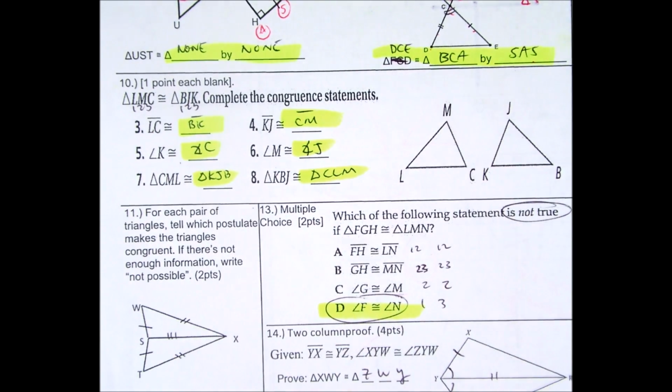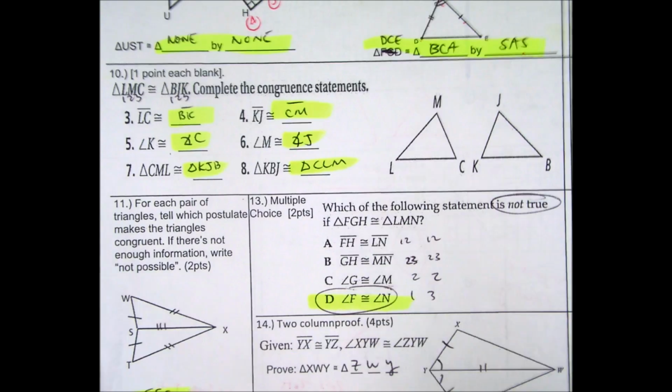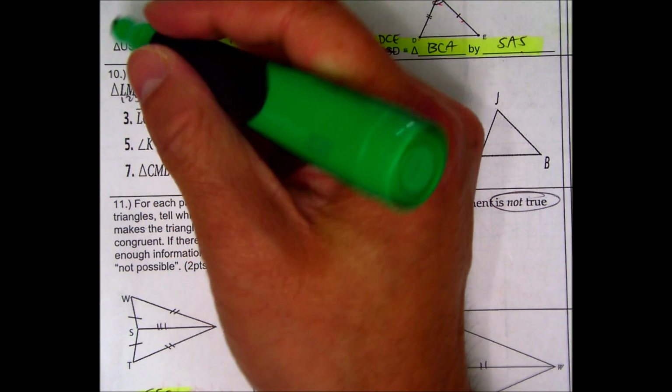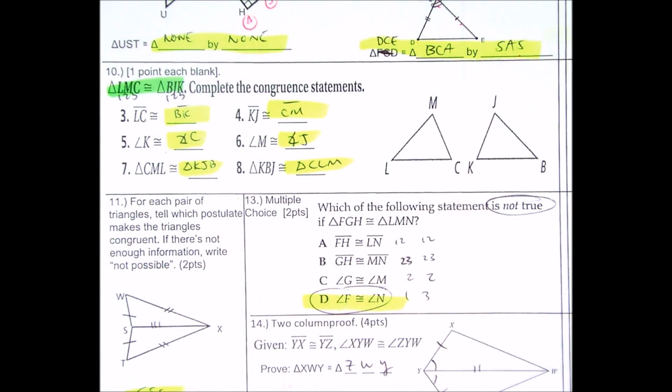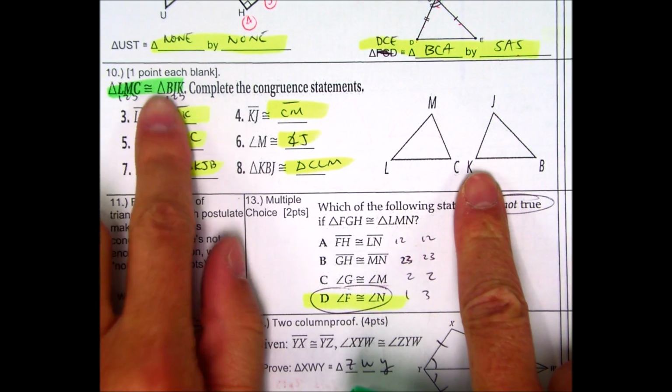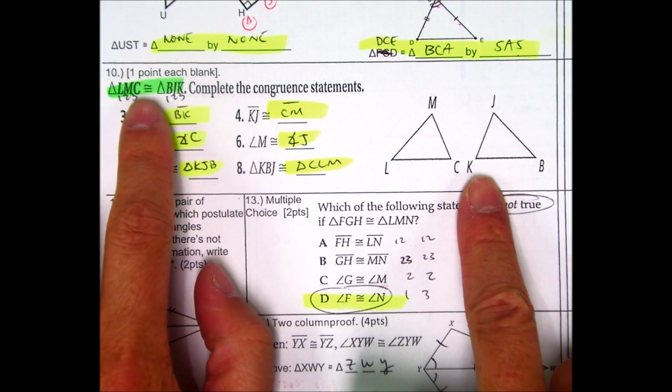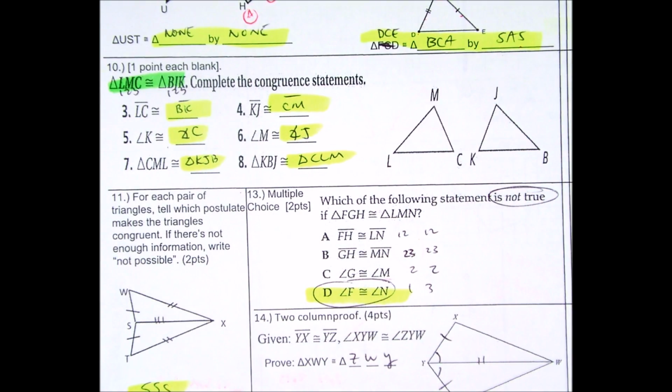Question number 10. Complete the congruent statements. They give me a congruent statement. Remember, which one is more important? Picture or the statement, class? The statement. Now, some of you have some correct letters, but your notation was wrong, and that changed it, and I marked it wrong, and I'll explain why.